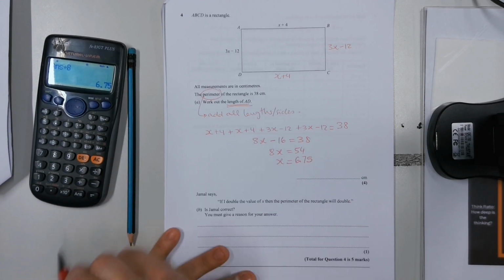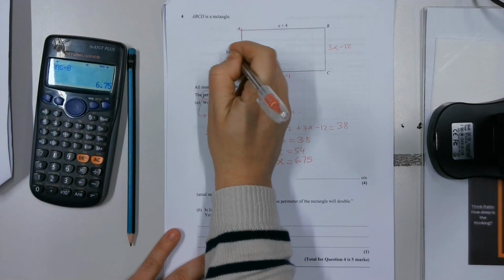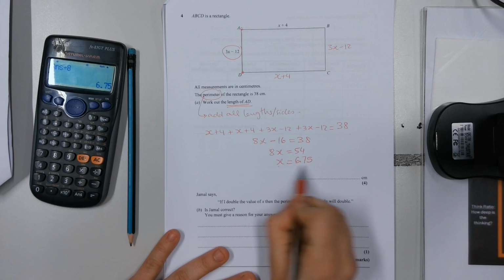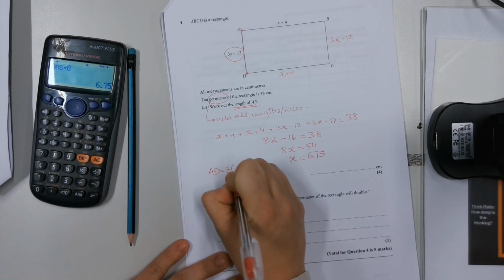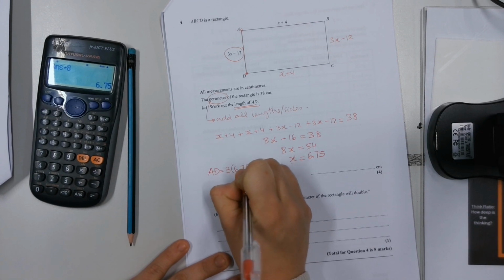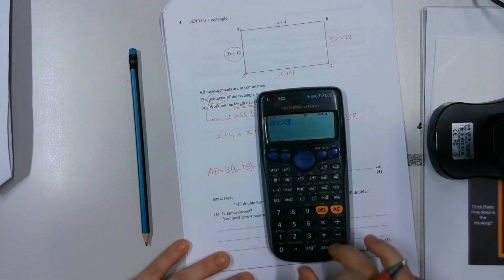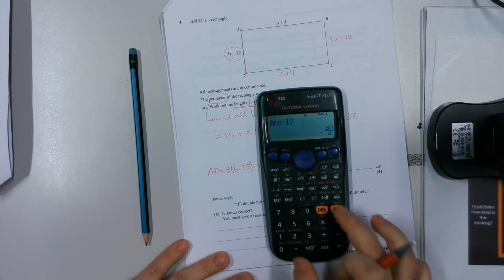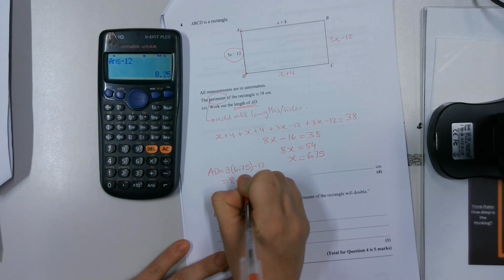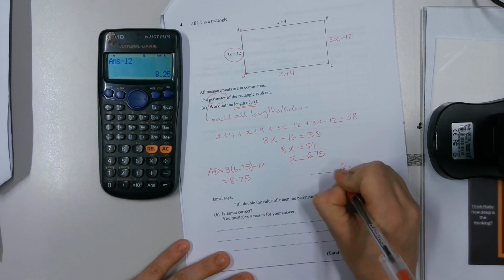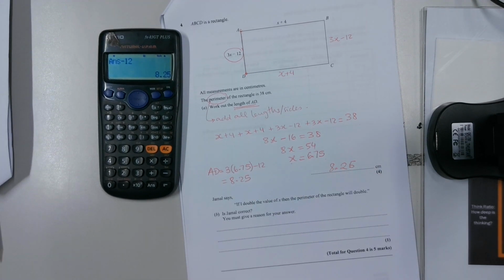But this is not what I need. I need the length of AD, so I need to look here at what AD is. AD is 3x minus 12. So because this is the value of x, I'm going to go to AD and substitute. That's going to be 6.75, and then I'm going to take away 12. So 6.75 times 3 and then take away 12 gives me an answer of 8.25, and that should be 8.25 for the final answer.